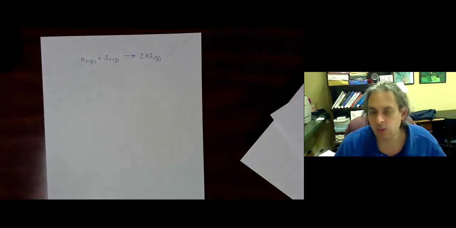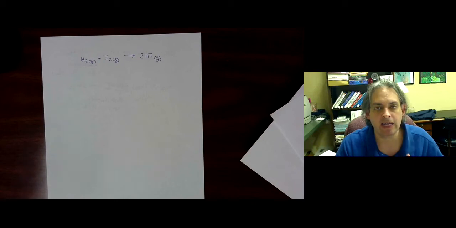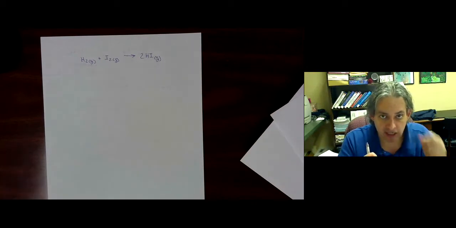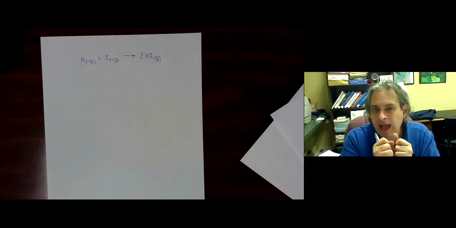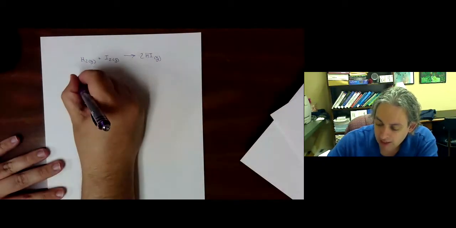If we look at this reaction, we have a hydrogen molecule, H-H, so a hydrogen atom and a hydrogen atom are bonded together, and we have to break that bond. So we have one H-H bond that has to be broken.